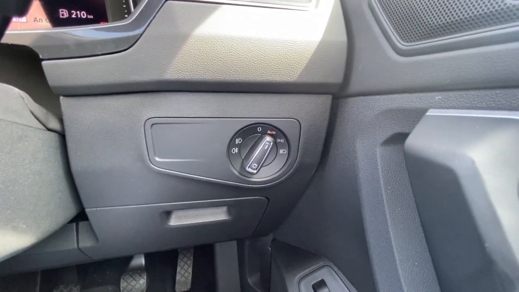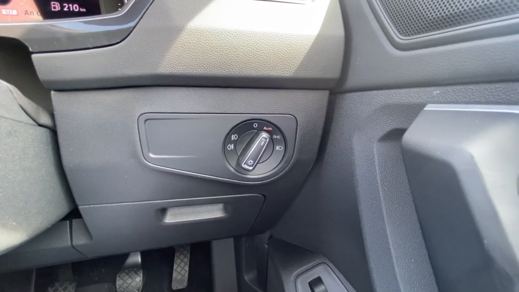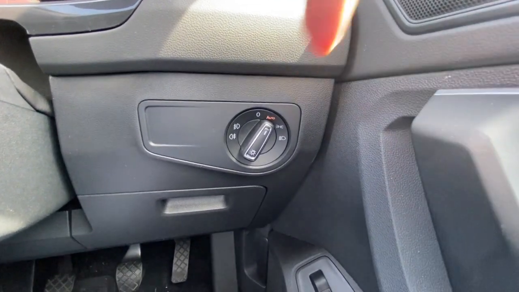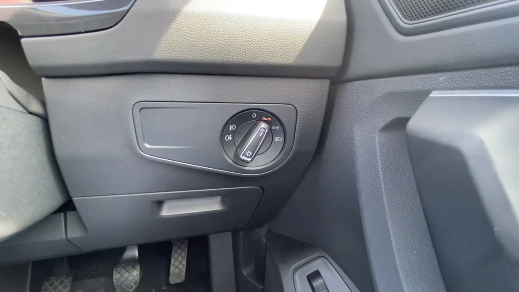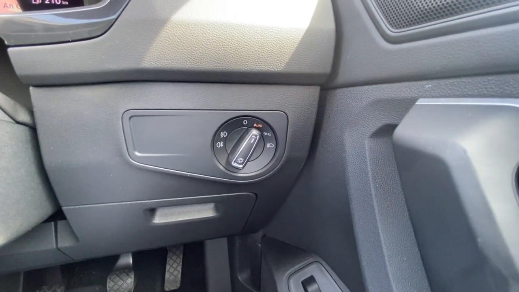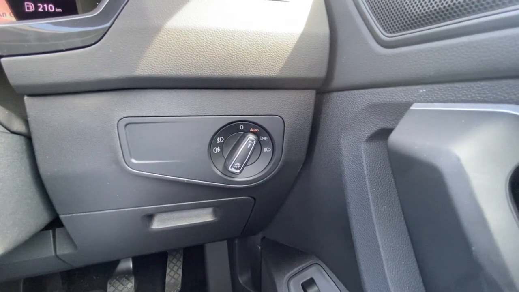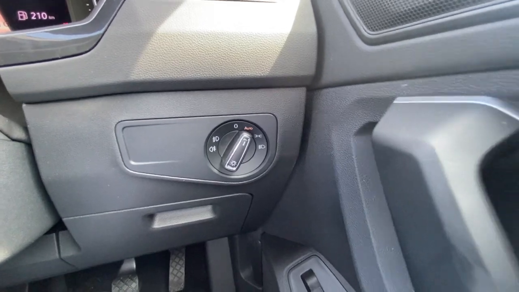In relation to the lights on the car, you have automatic headlights. So you have the switch here on the right hand side. Just turn that to auto and that will turn on the lights at night time automatically.